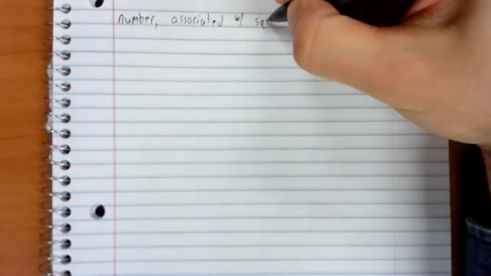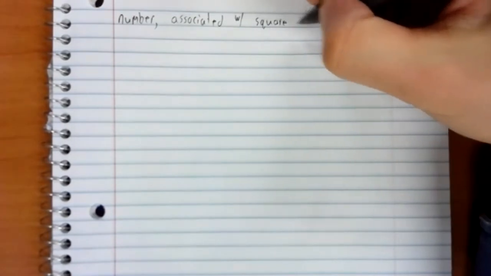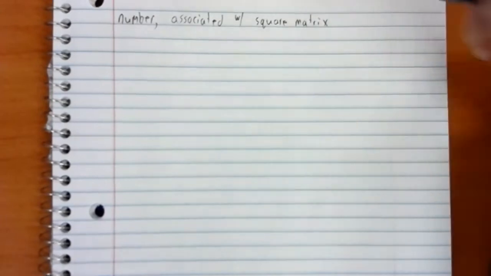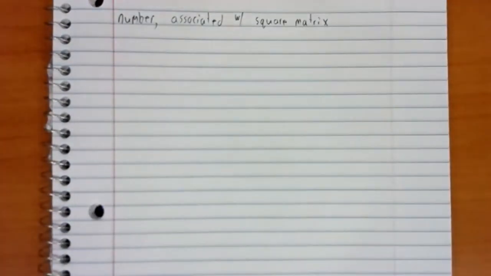The determinant is a number associated with a square matrix. It is defined inductively and is kind of a hassle.